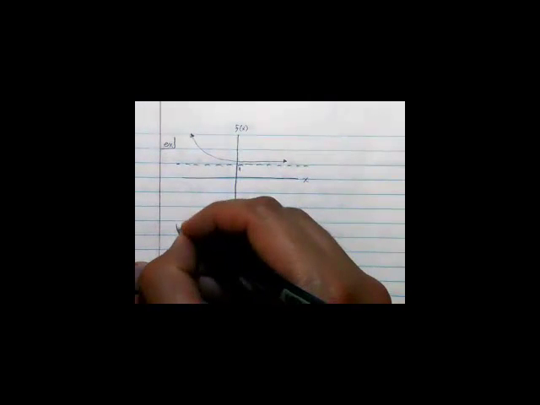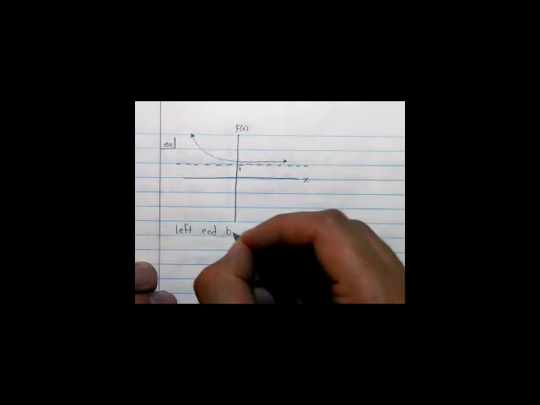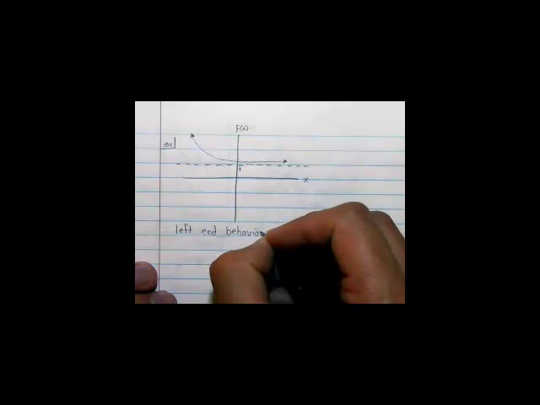So, give you what appears to be some type of exponential type function. And so we have both a left end behavior and a right end behavior of this thing. So the left end behavior is going to be as x approaches negative infinity, what is happening to y? Where is it headed? Okay, and the way that we write that out is in what's called a limit.